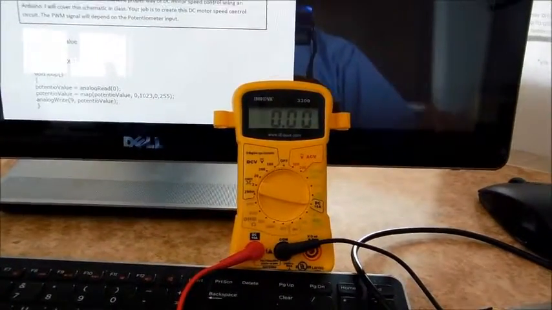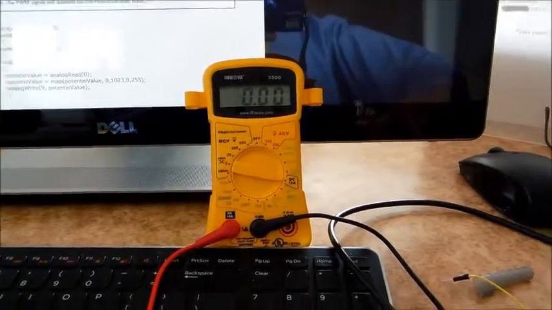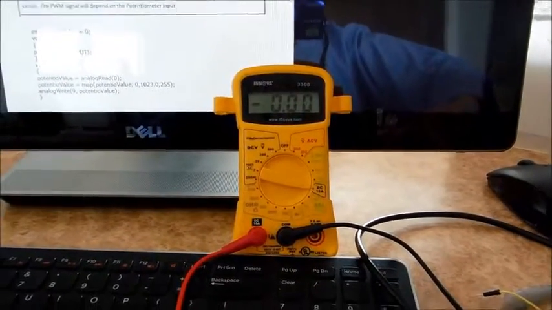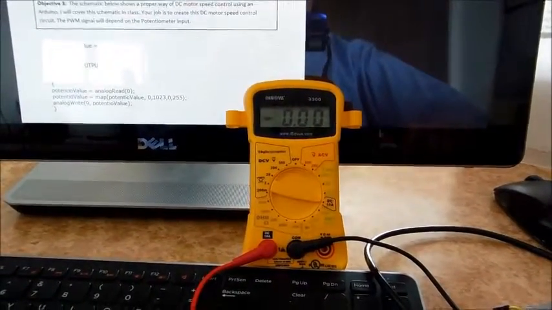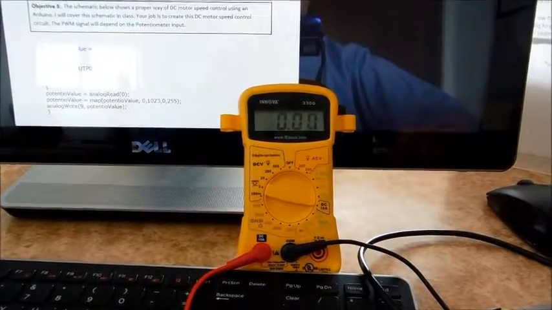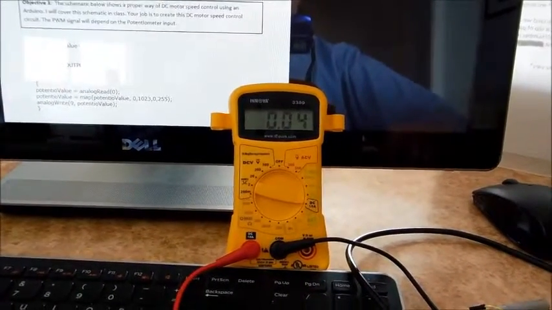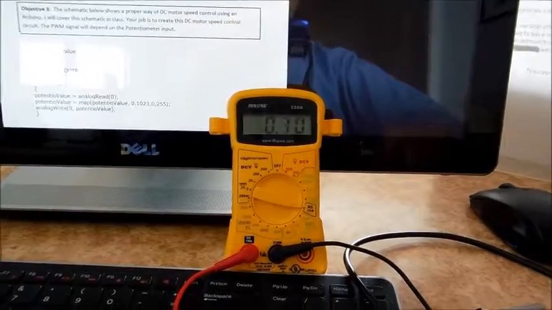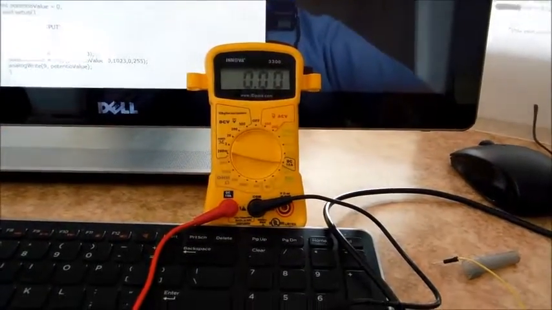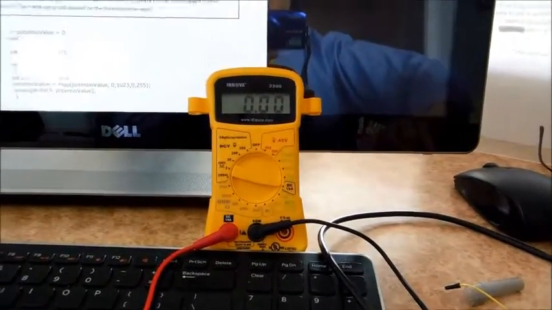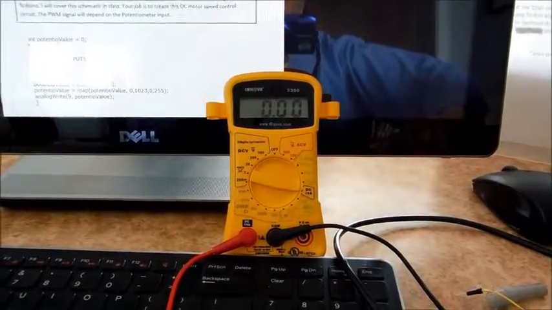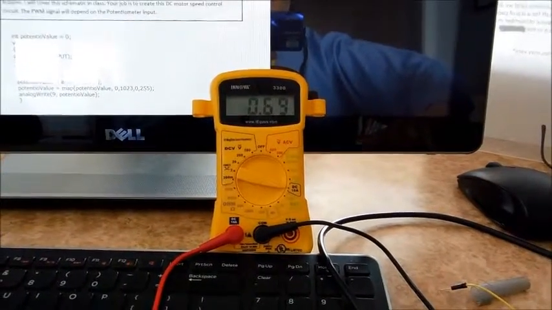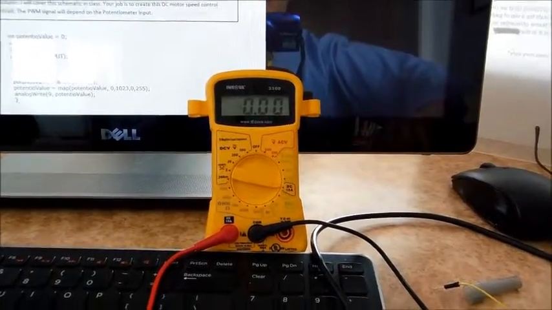Okay, now this part's going to be difficult, but I'm going to grab. Oh, and another thing is when we first turn it on, you can see that it jumps up to like 1/4 amp. And it varies because it's kind of not real time. Now I'm going to hold on to the shaft, and now we get like 1.82 amps.